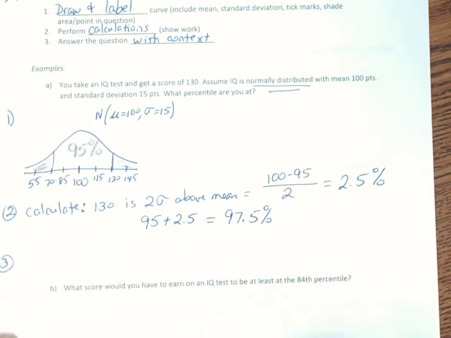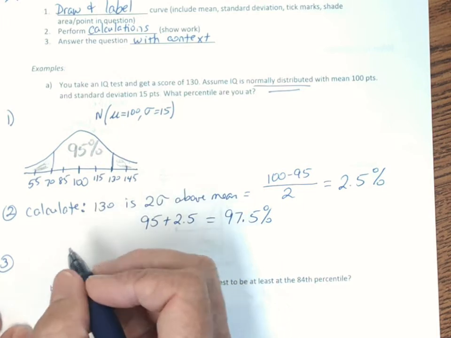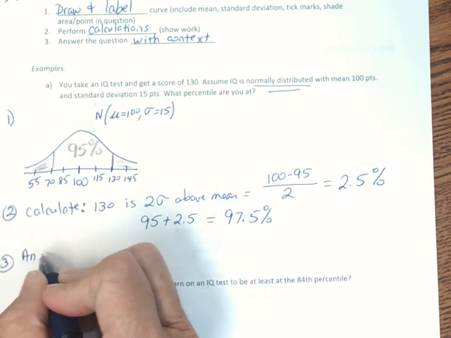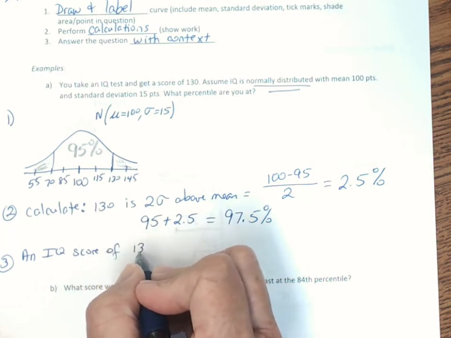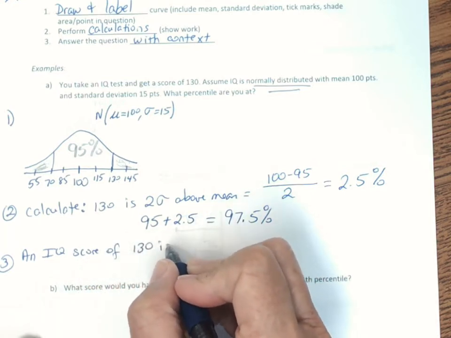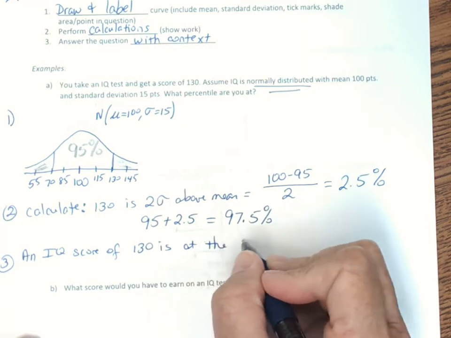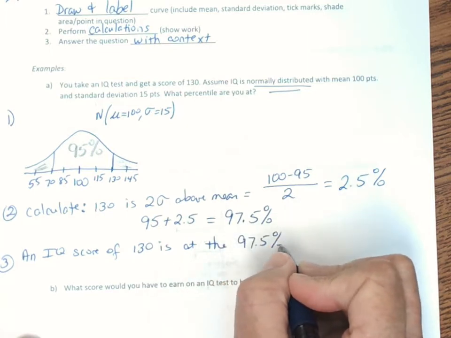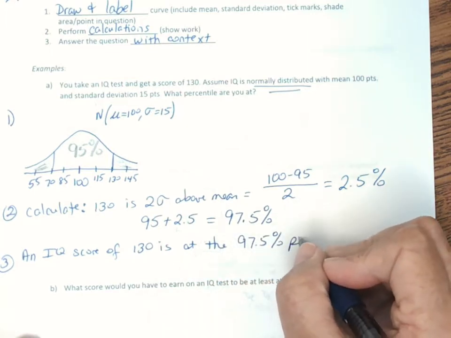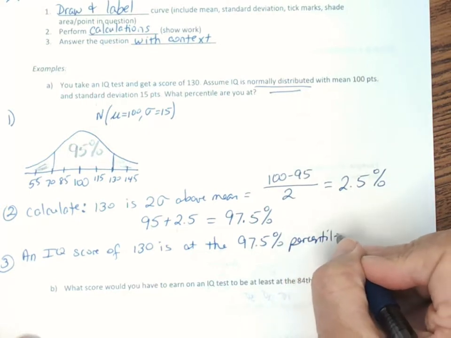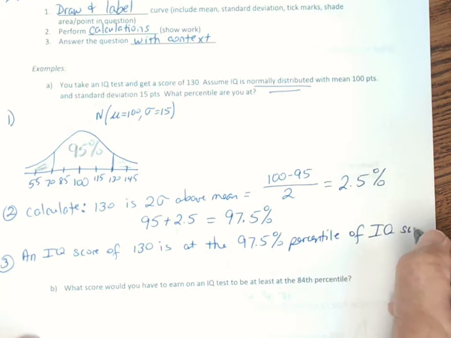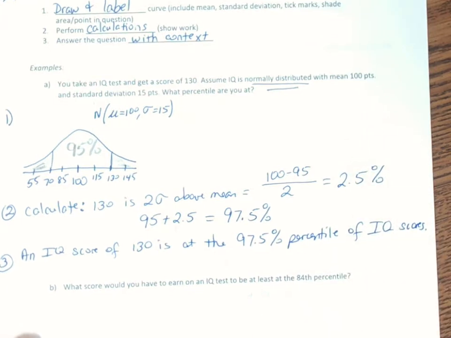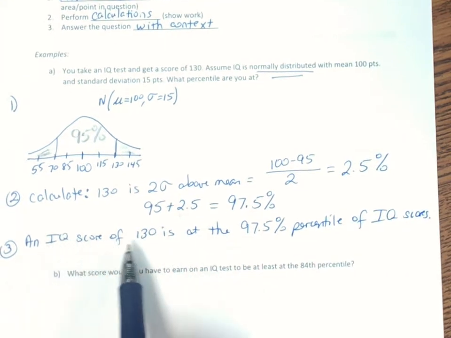Okay, and now we have to answer this in context. So we would say an IQ score of 130 is at the 97.5 percentile. Of what? Of IQ scores. Okay, so there I have finally answered the question in context.